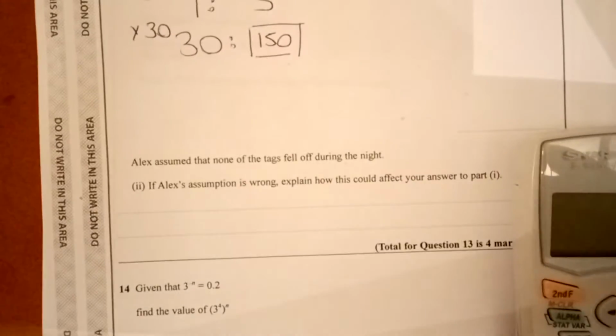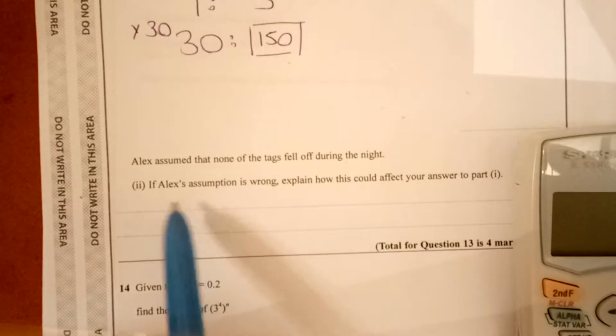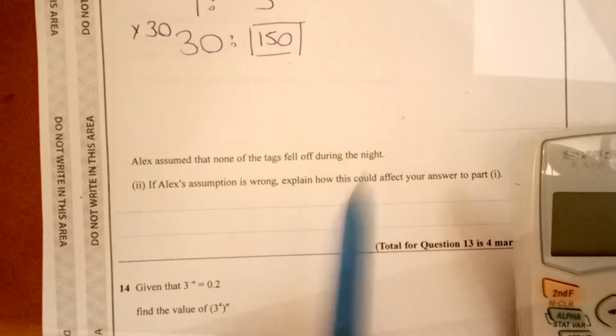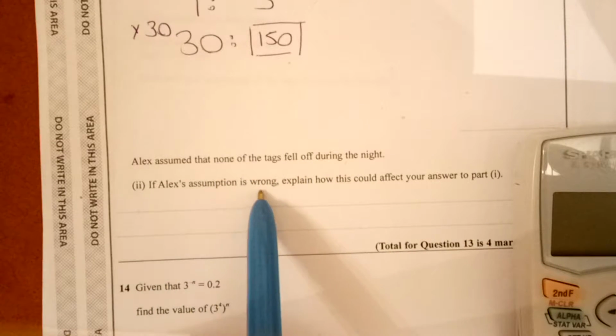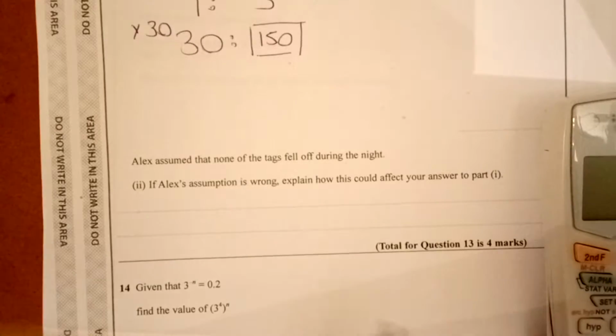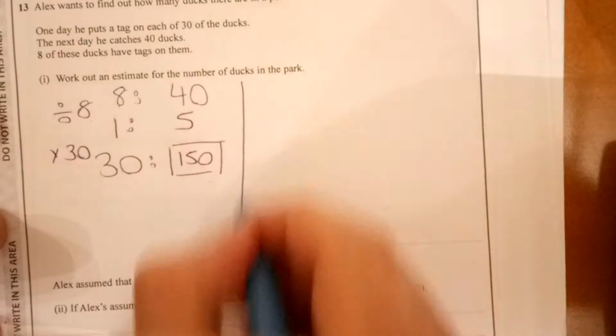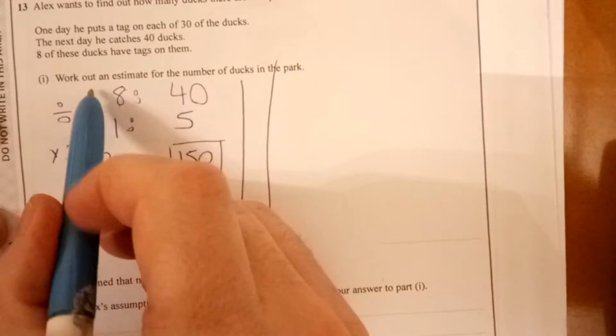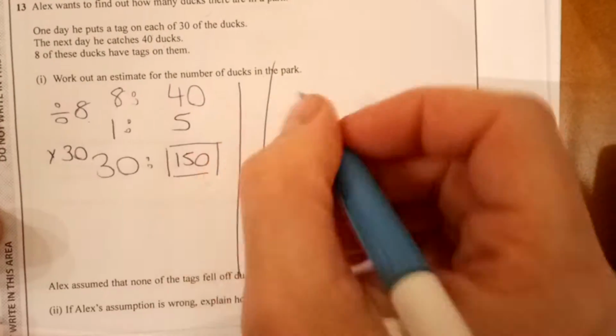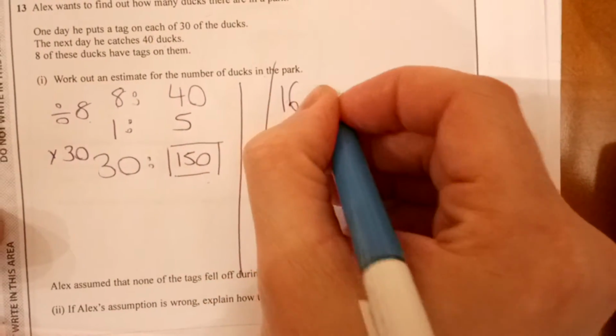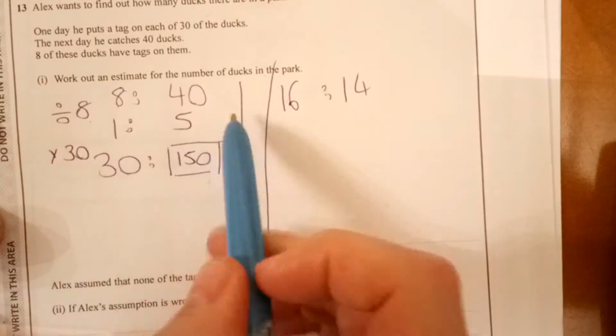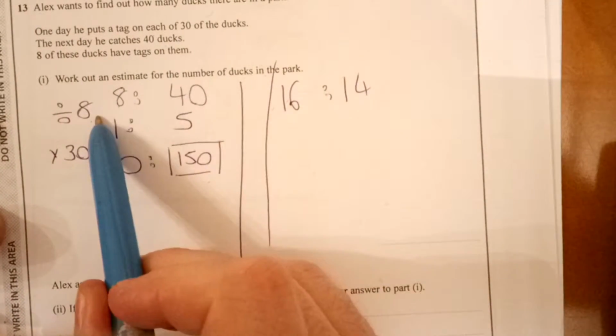Okay, next bit of the question is, Alex assumed that none of the tags fell off during the night. If Alex's assumption is wrong, explain how this could affect your answer to part A. Now, let's say he's wrong. Let's say that instead of 8 ducks, there were 16 ducks. So he's assumed none of them have fallen off. I've assumed that 8 have fallen off.